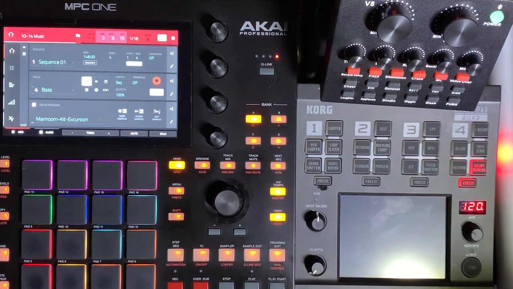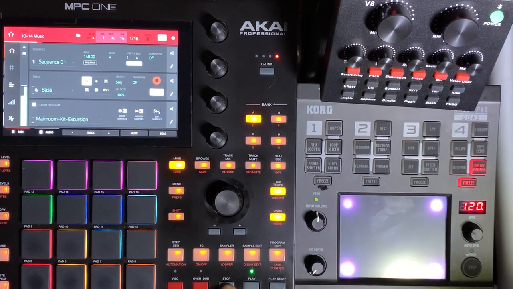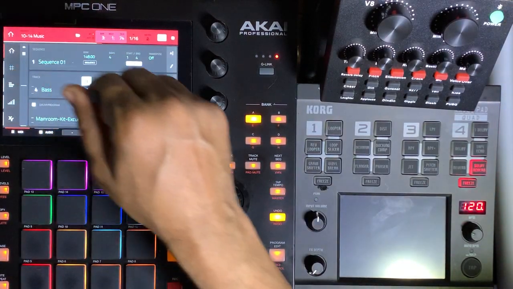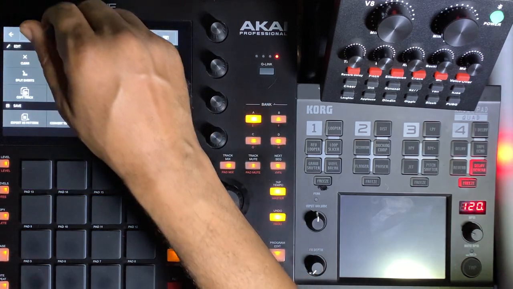All right, so that'll be the real one. This one here. That'll be the real one. So we'll mute it for now. And then this one we'll use for the bass alternates.